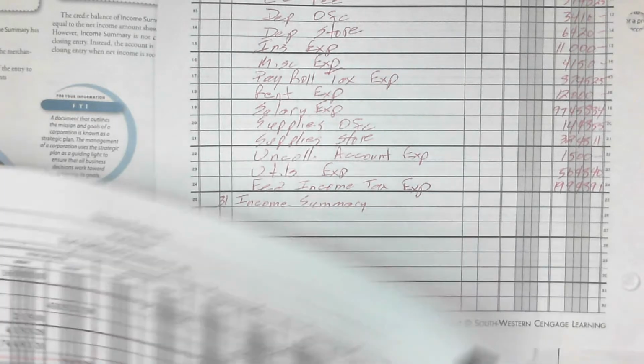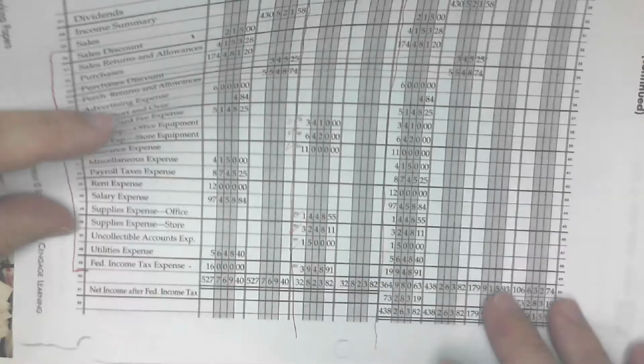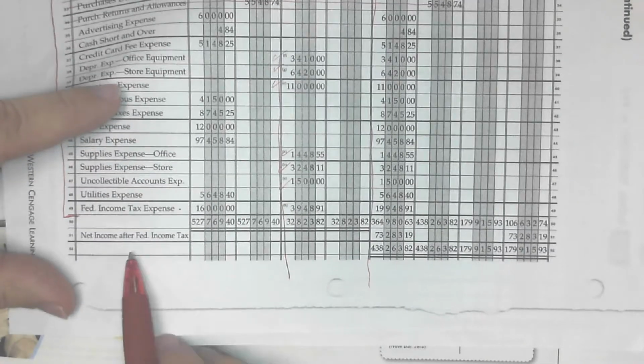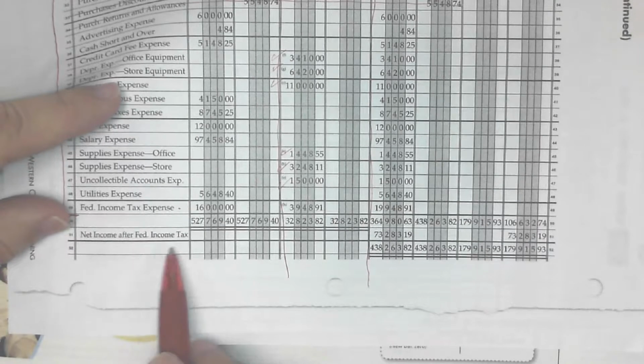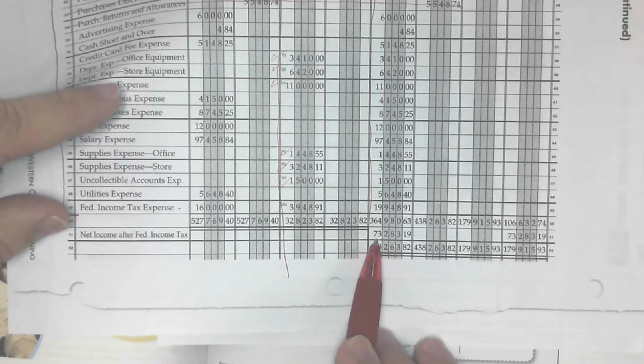And we're going to get that from our net income after federal taxes.